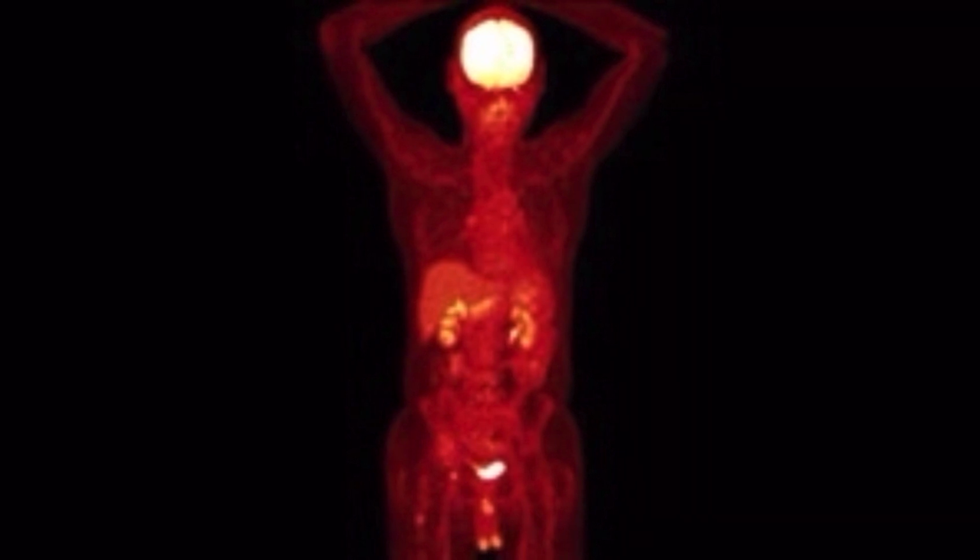Now, which type of scan is this? This image is clearly suggestive of the PET scan, that is positron emission tomography. So that scan is the PET scan.